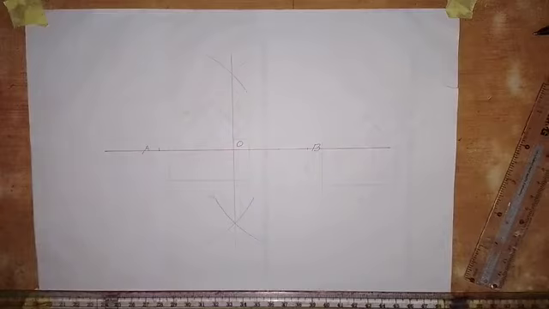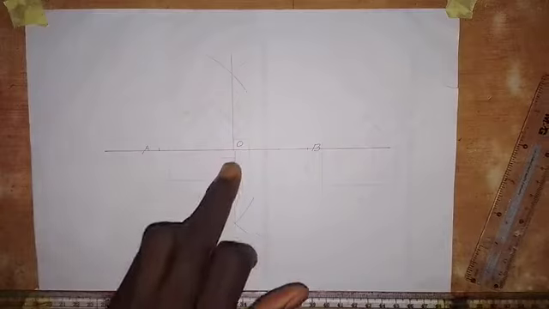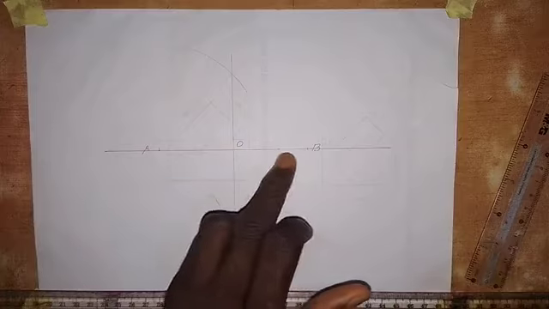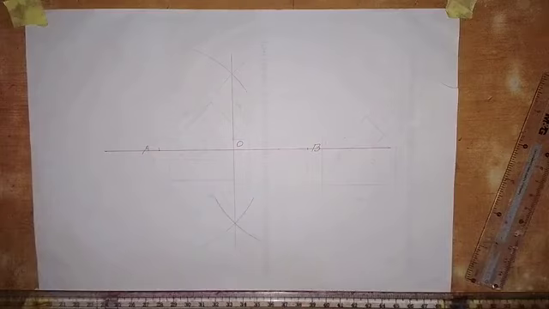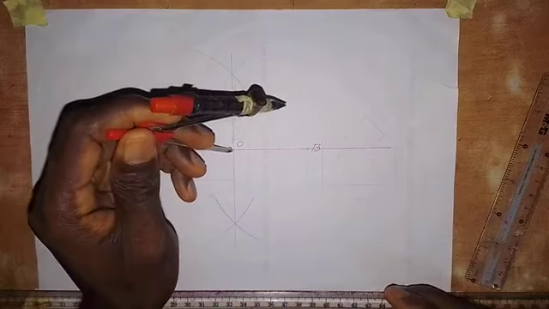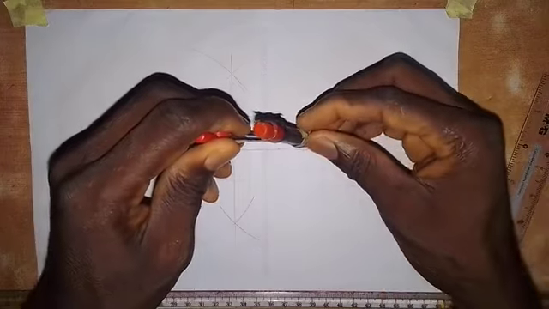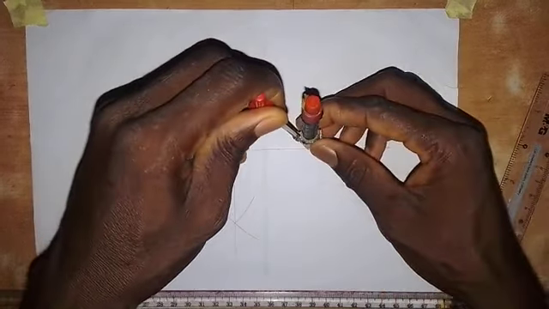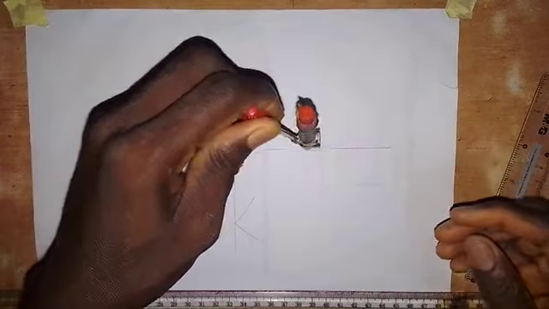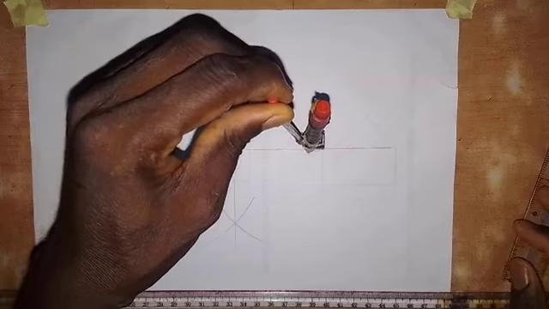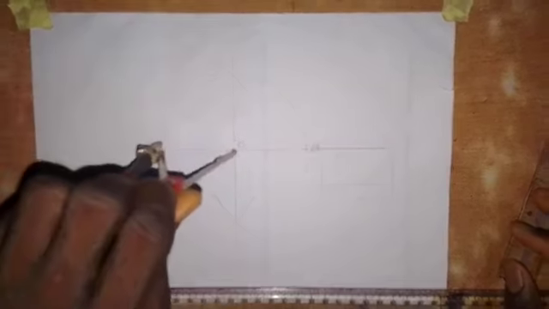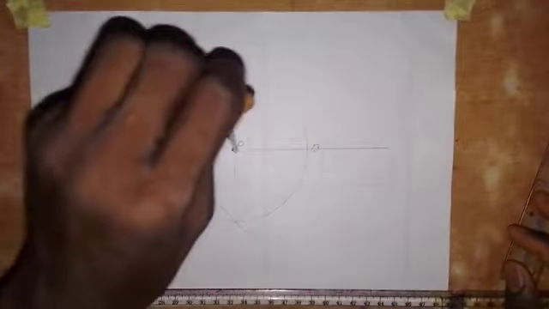Then the next thing that we are going to do is to draw the circle. Now that we know the midpoint of the diameter of the circle, which is 105 millimeters, we put the pinpoint here at point O, and then we extend the pen point to point B, and draw the circle. It means the radius of the circle is OA or OB. Then draw the circle like this. Here we have the circle in place.